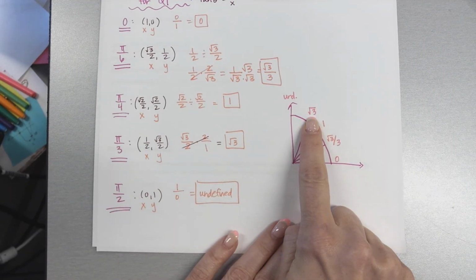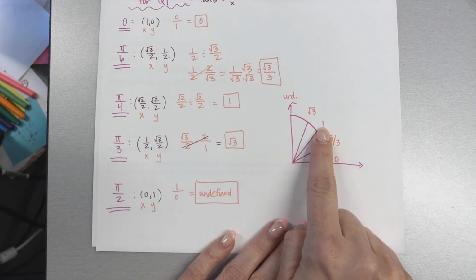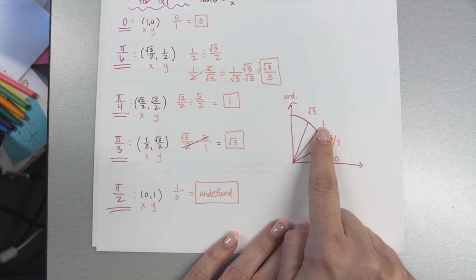Okay, so the square root of 3, I know that that's bigger than 1, because what's the square root of 1? 1. What's the square root of 4?